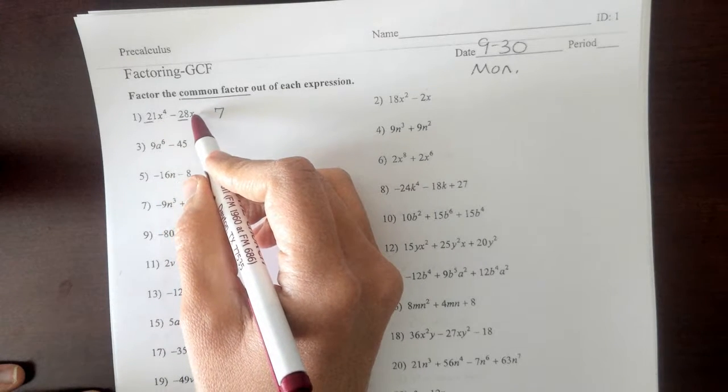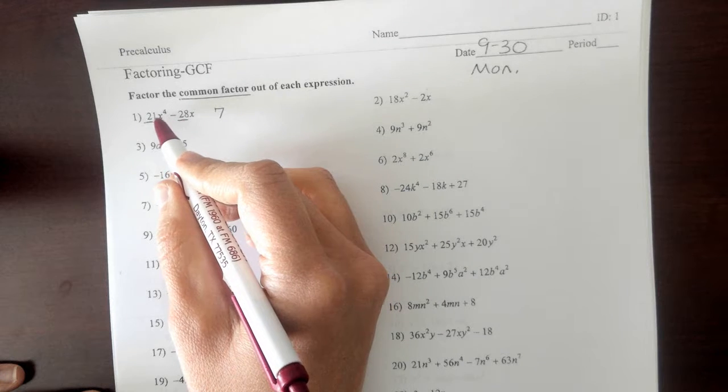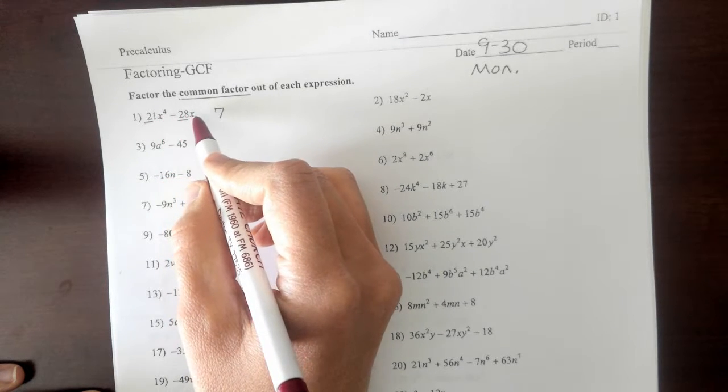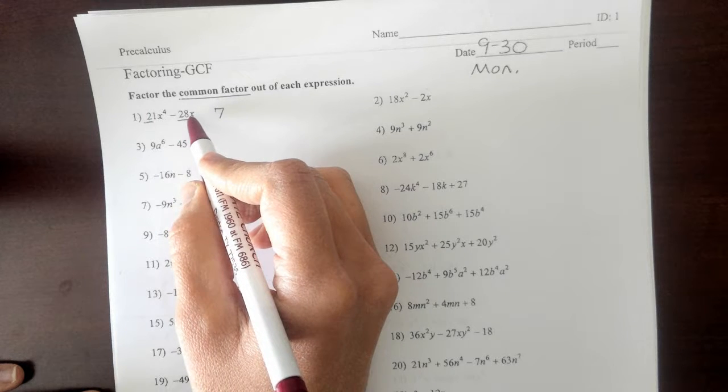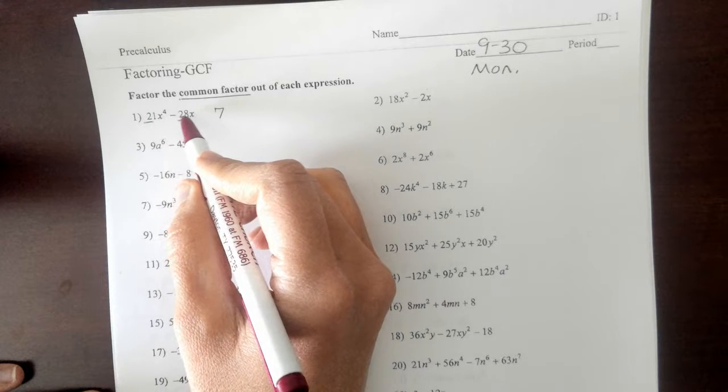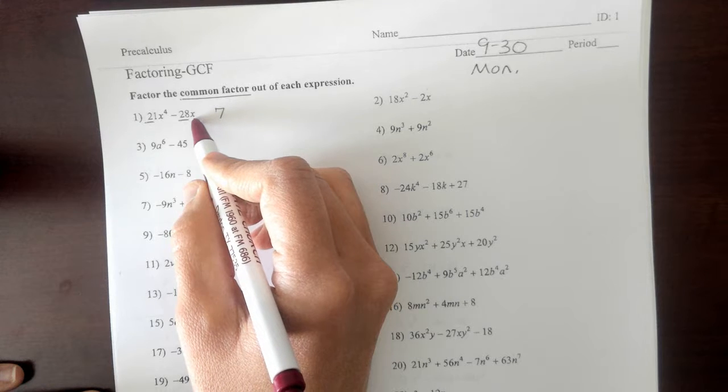Whatever this number represents, that same number is over here. So they share that in common, and I can take out an x as well. I can only take out 1 because that's the lowest amount that I can take out from here.